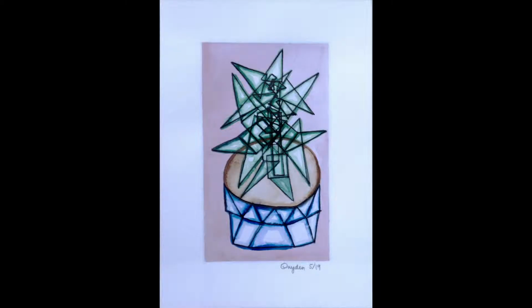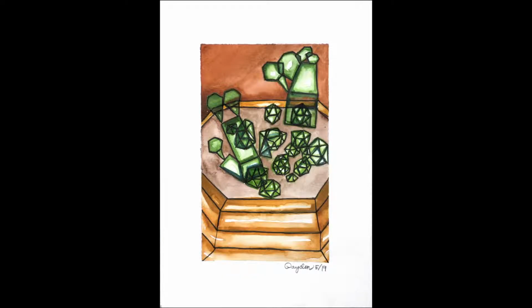So these are what they look like afterwards. I think this one's cute as a button, and I really like this one. I love the colors. I'm proud.